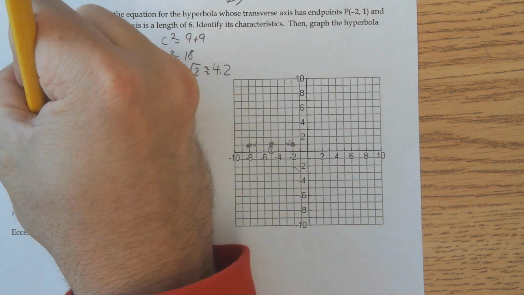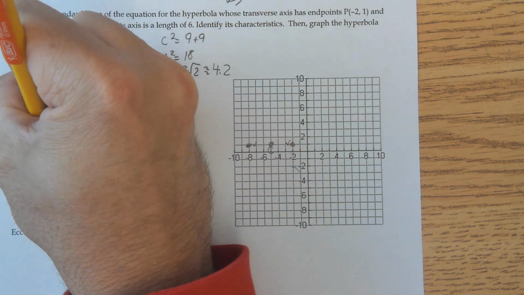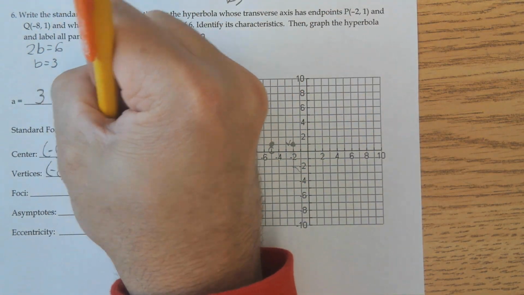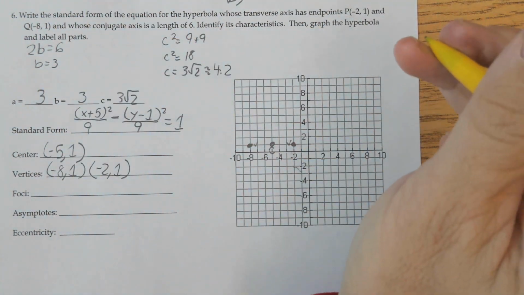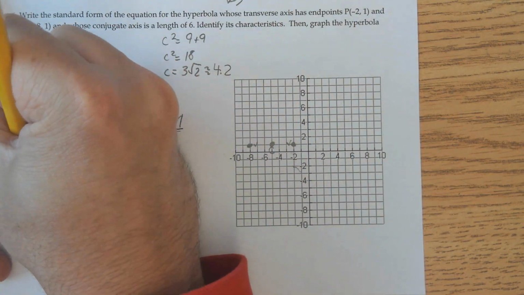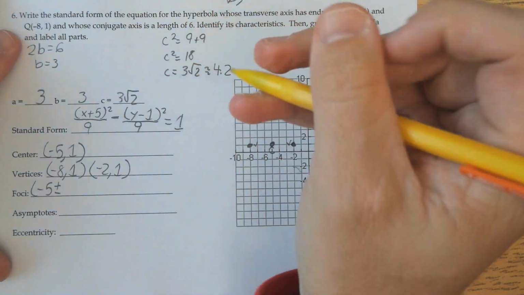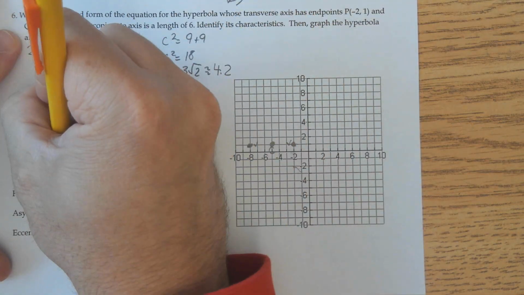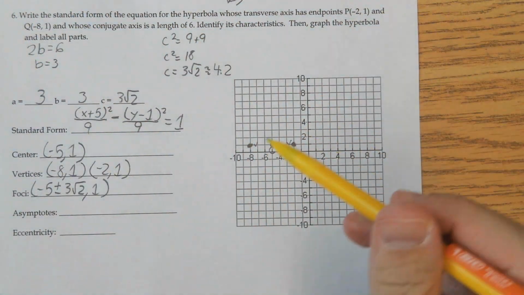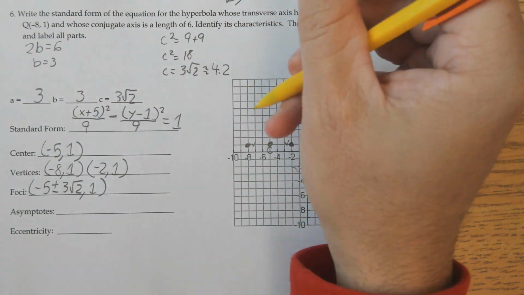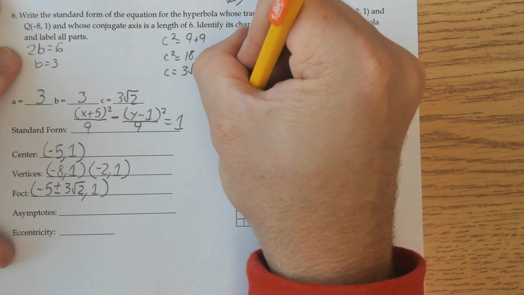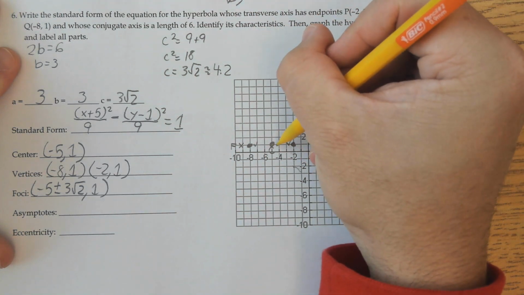Okay? So my vertices, it already told me it's at negative 8, 1 and negative 2, 1. Okay? Your foci, because your foci is also going to be to the left and right of the center, you can write it like this. You can do negative 5 plus or minus, because it's a radical number, 3 root 2, comma 1, which means I'm just going left and right, 4.2 from the center. So there's one foci to the right, 4.2.